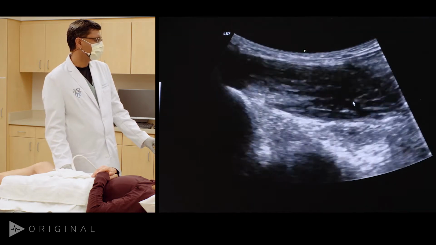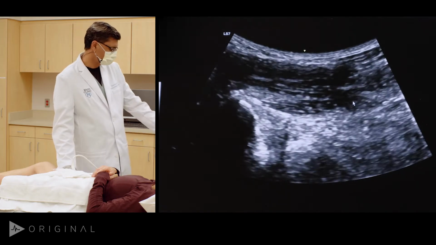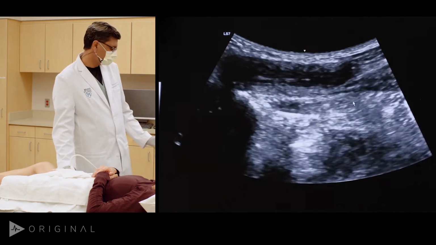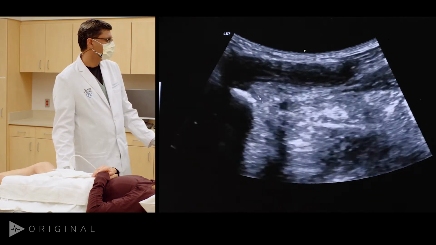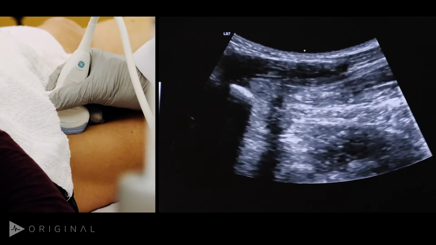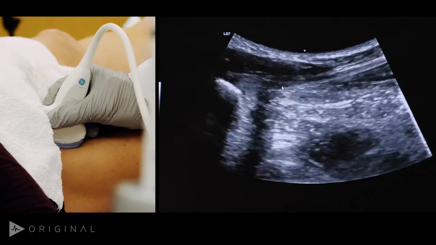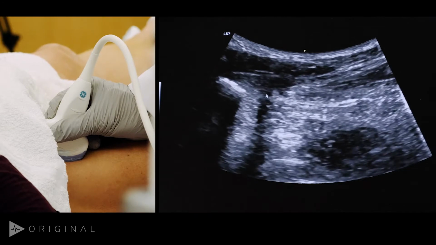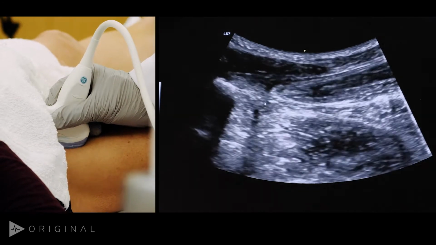Now the rectus femoris tendon starts from the anterior inferior iliac spine. So you can see here that's the anterior inferior iliac spine, and the tendon originates from there and goes down. You can see there's a lot of anisotropy just deep to the tendon. Why? Because it has two heads.